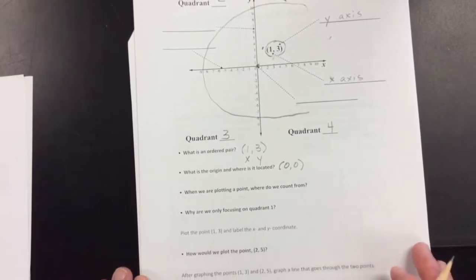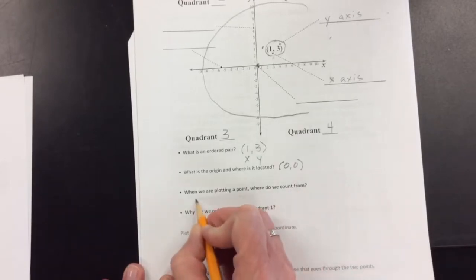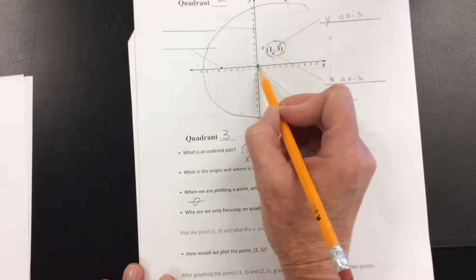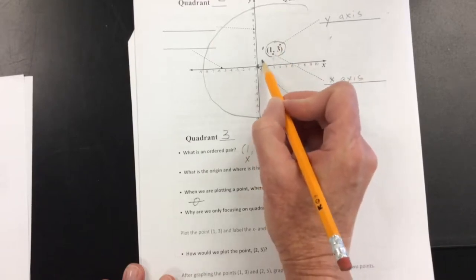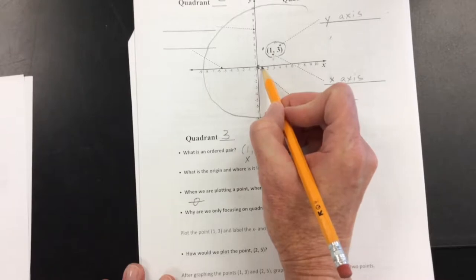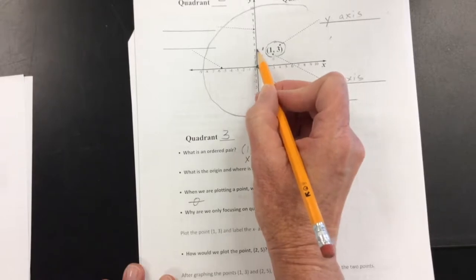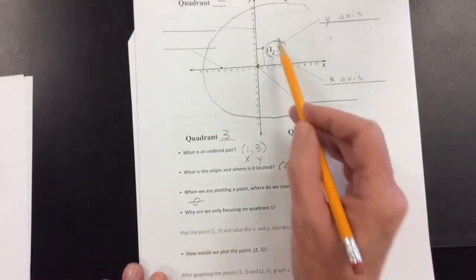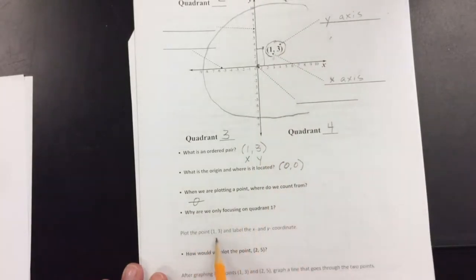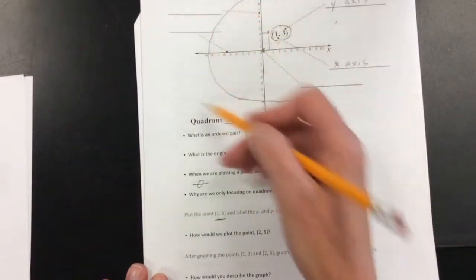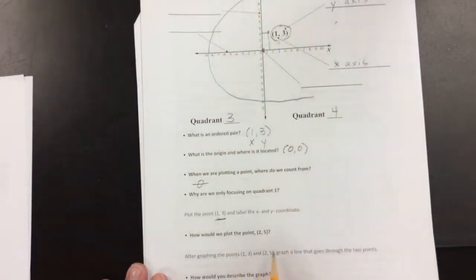When we are plotting a point, where do we count from? We always count from 0. We always start at 0. Like here, we go over 1, up 3. Okay? So over 1 on the x-axis, start at 0 here, up 3 here. There's your point. Why are we only focusing on quadrant 1? Well, the reason we're only focusing right here is because that's where this point is plotted and that's where it's located. Okay? As we get on, things will go to different coordinates.